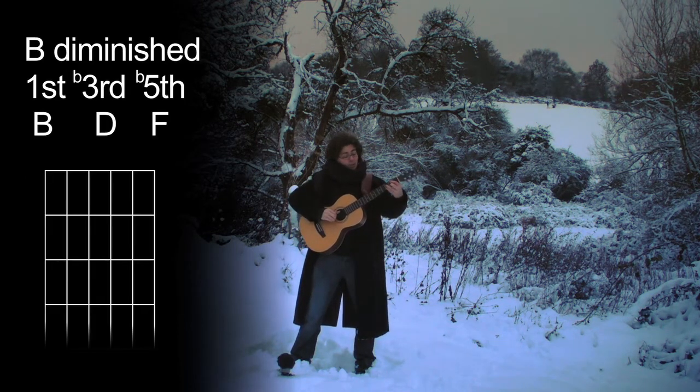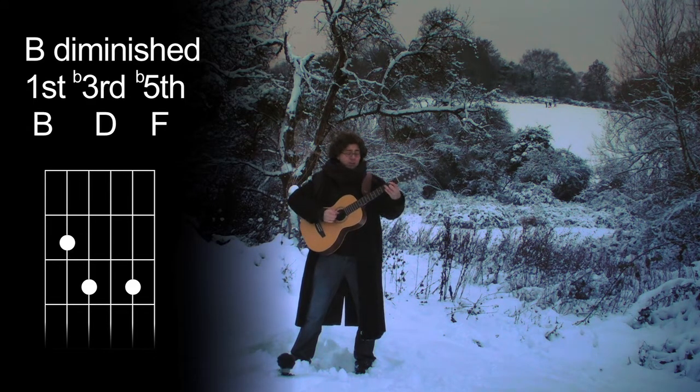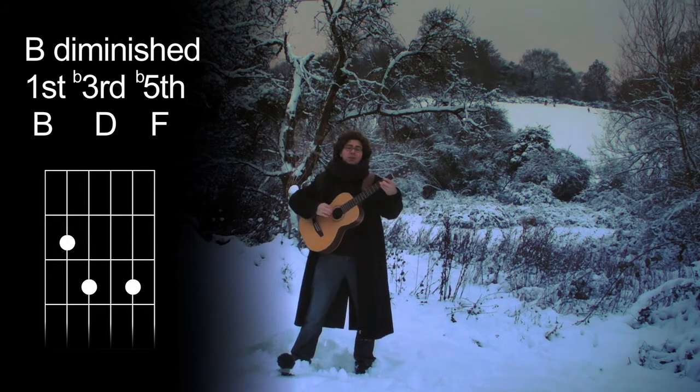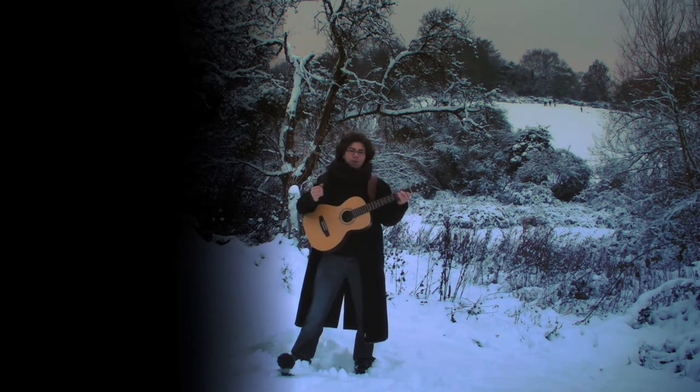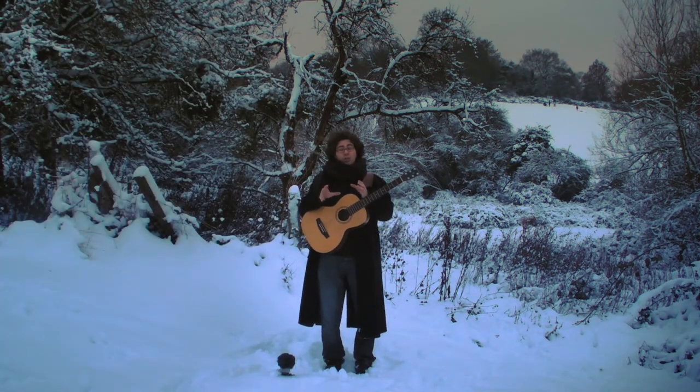So the B diminished has a weird, slightly tense, almost nasty sound, because it's got that tritone interval in there between the root note and the 5th, which has been flattened. But in context that sounds very good, and it resolves very powerfully. So that's everything you need to know to write a really strong chord sequence in a major scale.